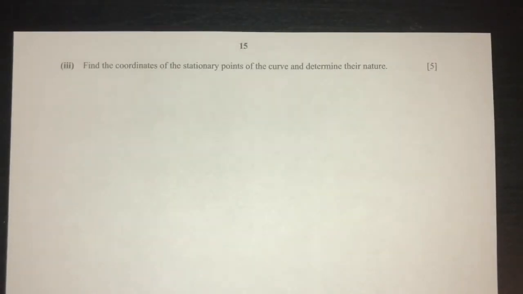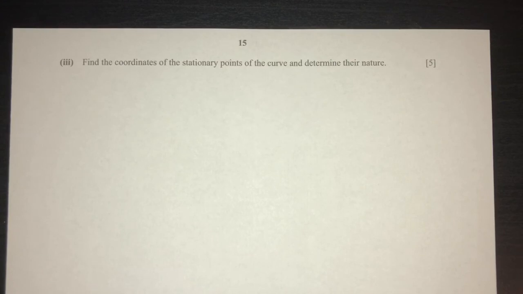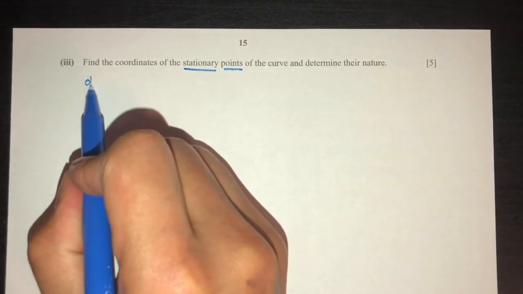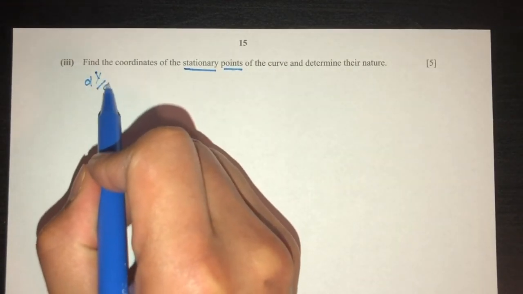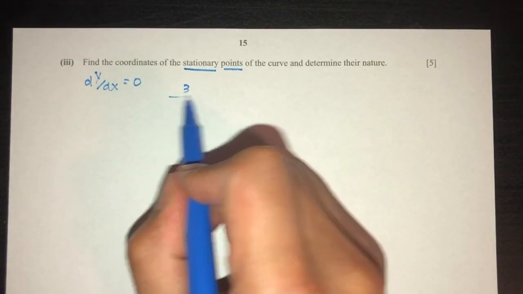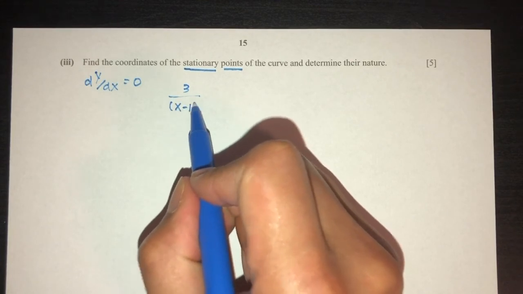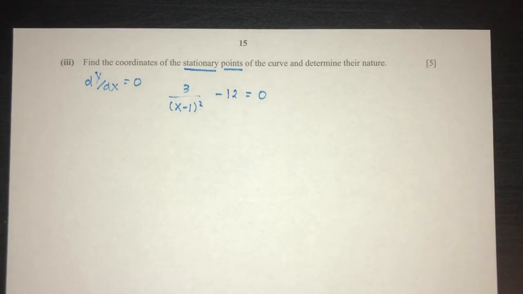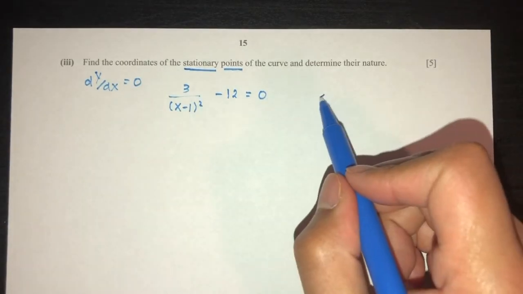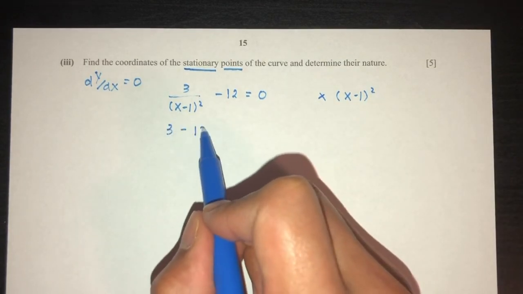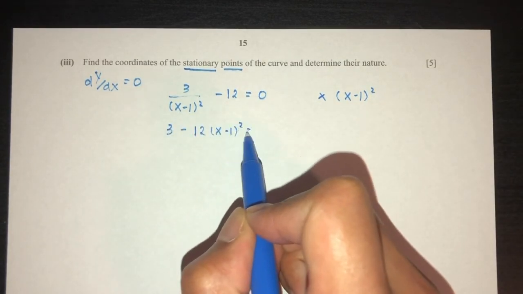Let's move on to part 3 of the question. Now, it says to find the coordinates of these stationary points. So to find these stationary points, we know that dy by dx has to be 0. So here we know dy by dx is 3 over (x minus 1) squared minus 12, and it has to be 0. First thing first, we can eliminate the base by multiplying everywhere by the base. That will become 3 minus 12(x minus 1) squared is equal to 0.